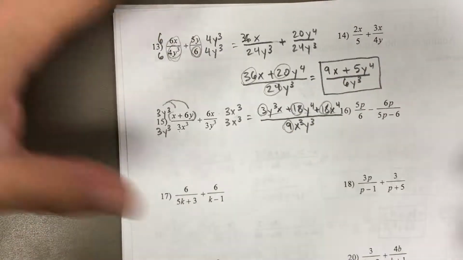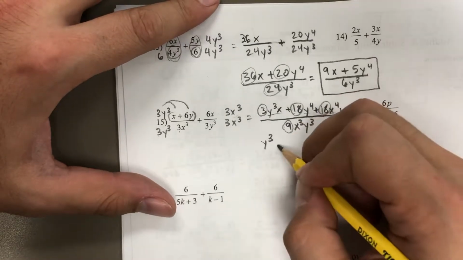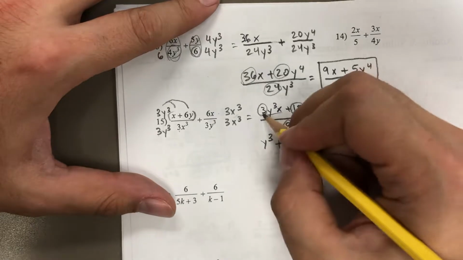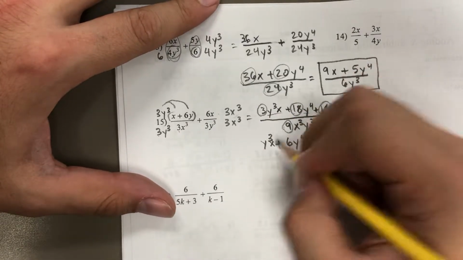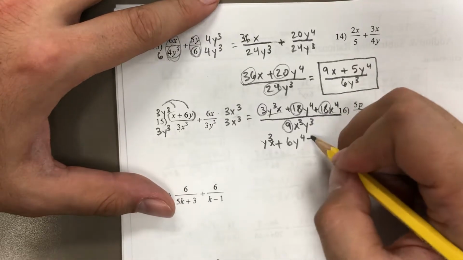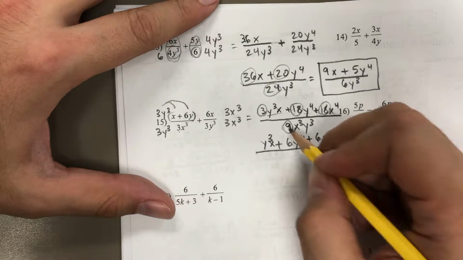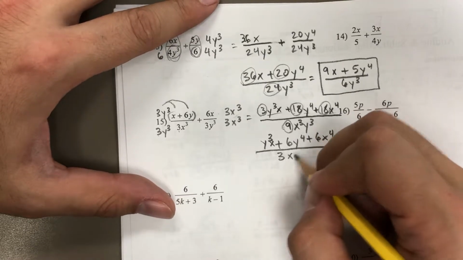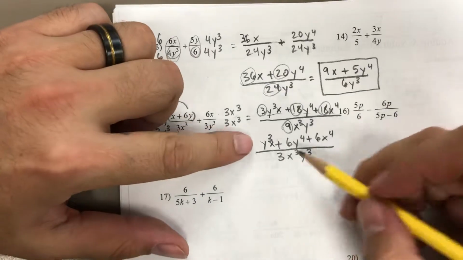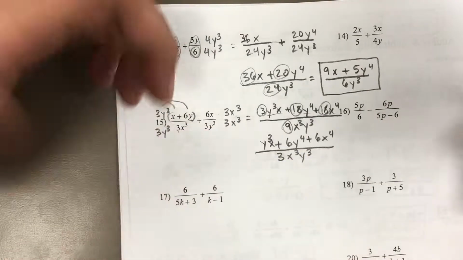Those are all divisible by 3, so I divide out a 3 from all of those, and I get y to the third plus 6y to the fourth. Oh, I'm sorry, it's y to the third x. I dropped off an x for some reason there. And then if I take that 18 divided by 3, I get 6x to the fourth. Then divide 9 by 3, and I get 3, so 3x to the third, y to the third. Now let's see if I can divide out any variables. So let's see here. I have a y, but no y there, so much for the y's.